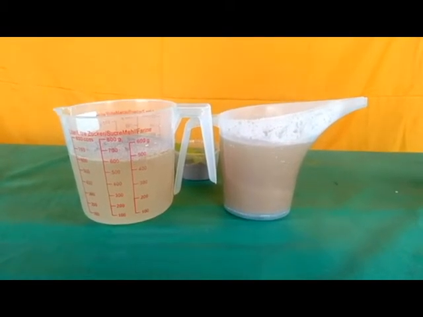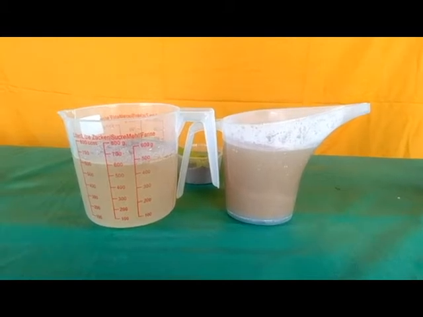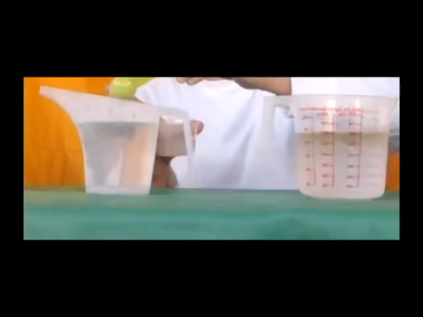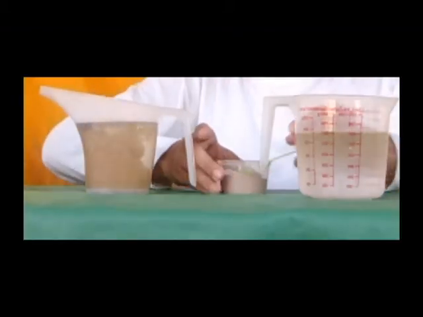Thus, we can conclude that the rate of diffusion is affected by temperature and that it is directly proportional. The higher the temperature, the faster the diffusion rate.